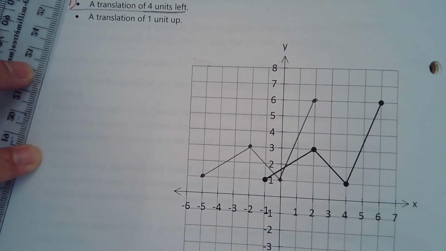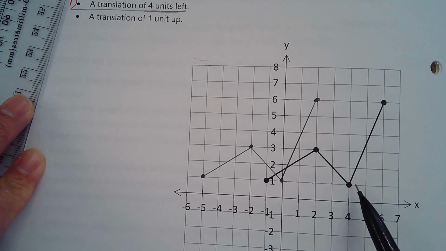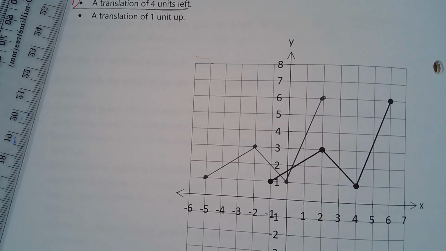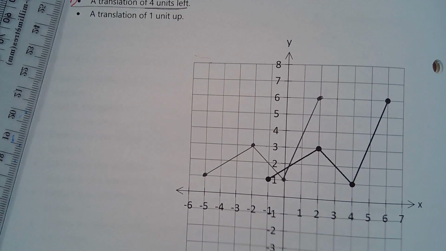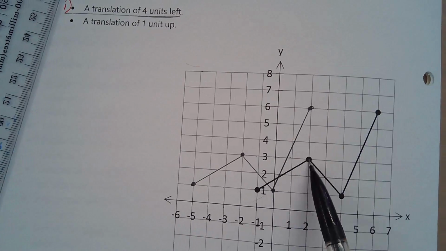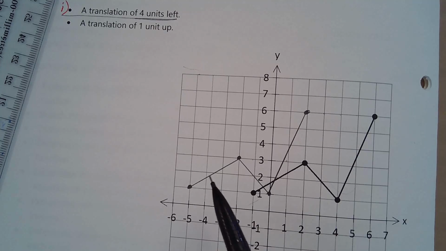Okay, so the graph is just shifted to the left 4 units. So every point is shifted to the left. Now I only moved 4 points, but really I'm just moving the 4 points.